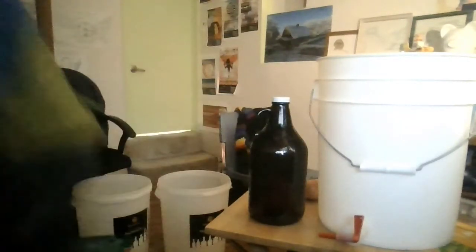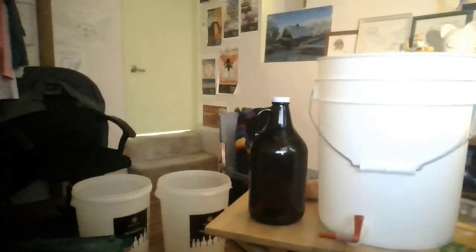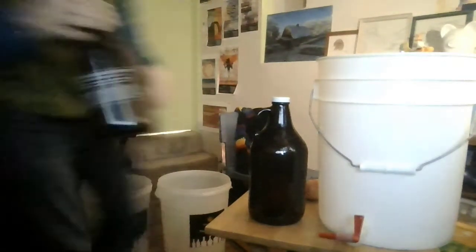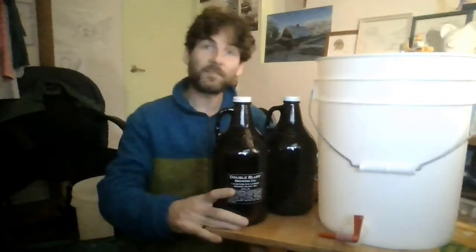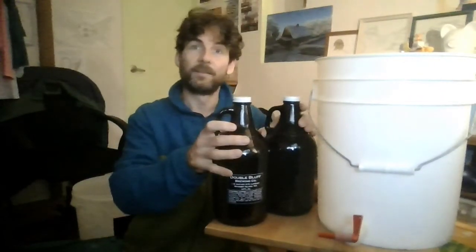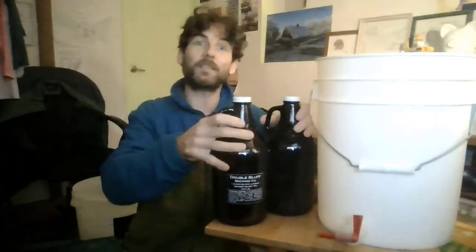I have 2 here somewhere. Let me find it. One sec. There it is. All right. So here's 2 half gallons. 2 halves make a whole. This is 1 gallon. So every 2 of these makes 1 gallon.